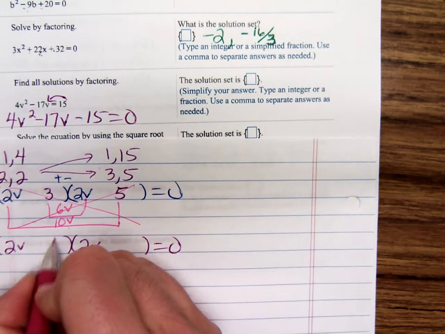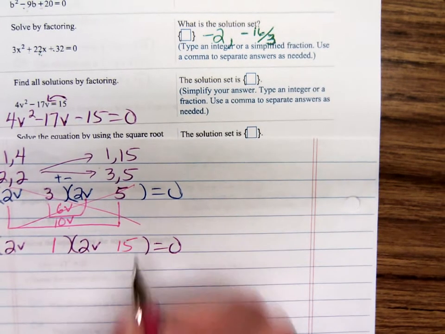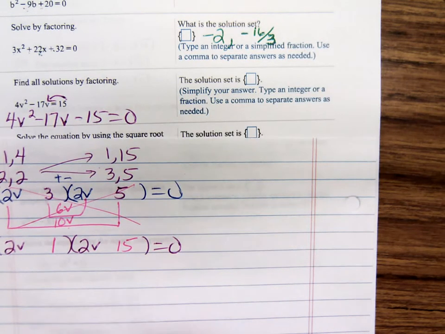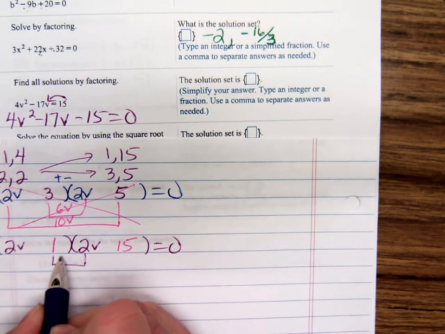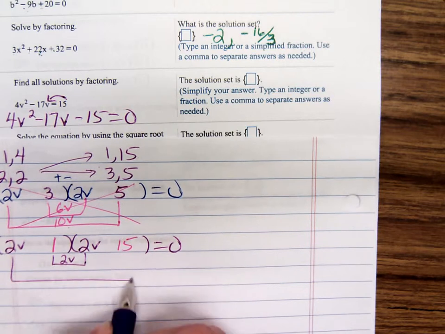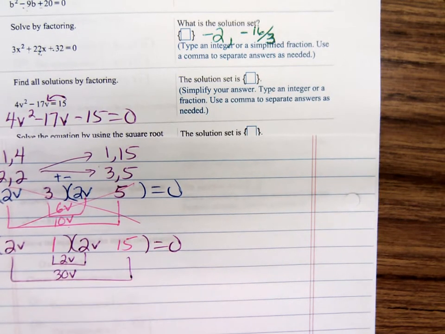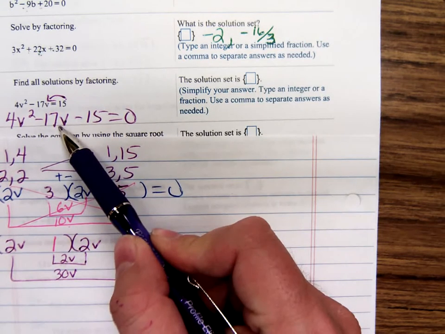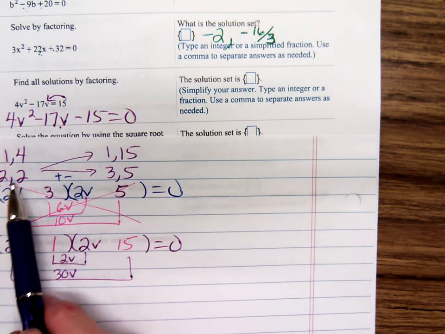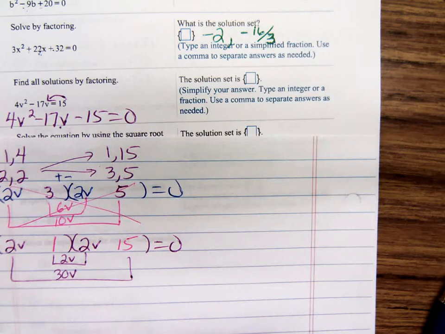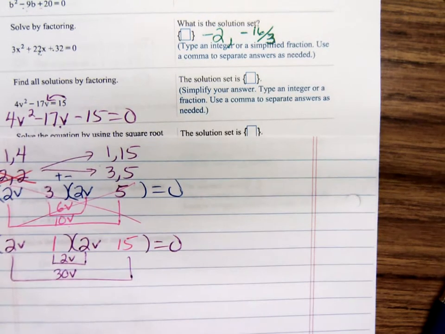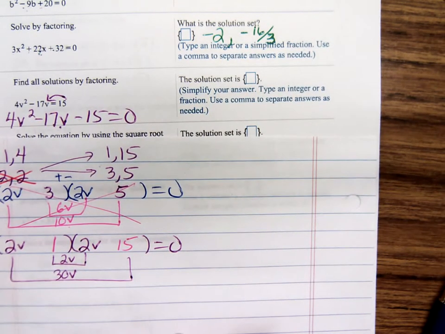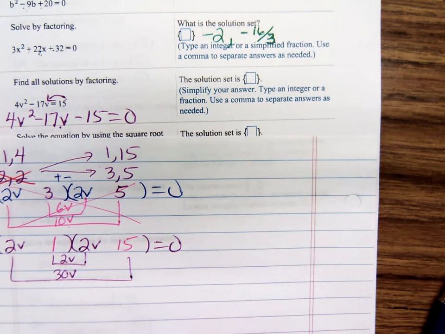Well, I'm thinking this is going to get too big right off. We would have a 2v and a 30v. Those aren't going to subtract to give me a negative 17v. So that means the 2 and 2 doesn't work. Well, let's try it with 1 and the 4.